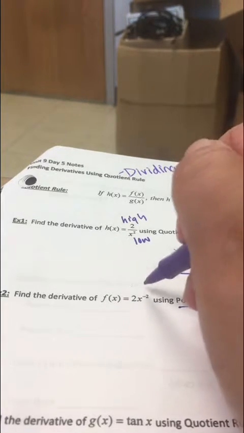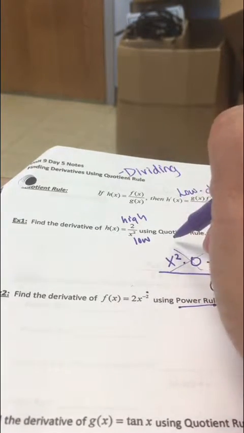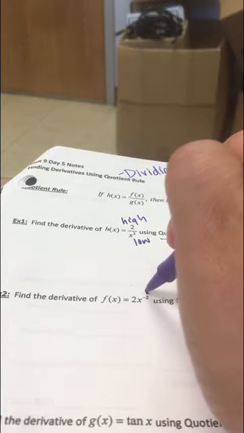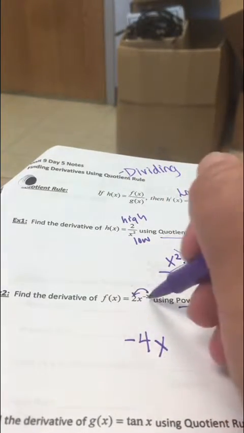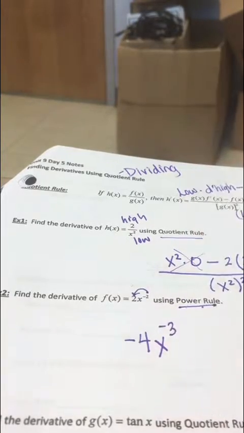All right, the next one says use the power rule. I'm sorry, I didn't read the one above. Quotient rule means the division one. Power rule just means do the exponents: exponent times that one, and then subtract one from this exponent. So negative 3. That's all.